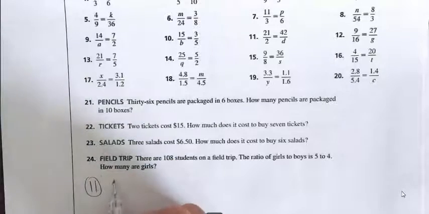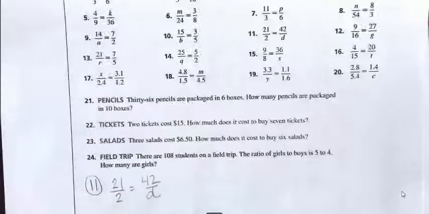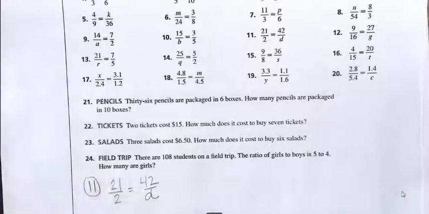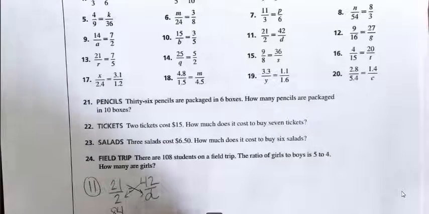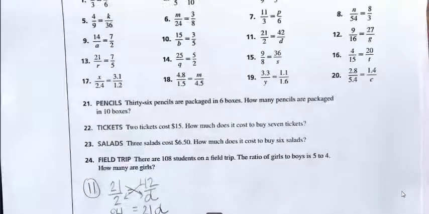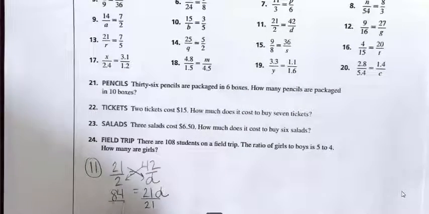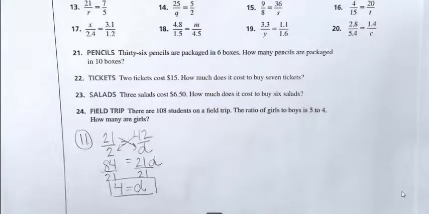All right, so I have 21 over 2 equals 42 over D. And I have to solve for D. I have to get D all by itself. So I see that I have two fractions set equal to each other, and I'm going to cross multiply. So this gives me 84 when I go down here, and then this gives me 21D. Now I've just got an equation that I have to solve. So I'm basically going to divide both sides by 21 to get D all by itself, and I'm going to get that D equals 4. Not complicated, right? Don't worry, I'm going to make this way more challenging, just not in this lesson.